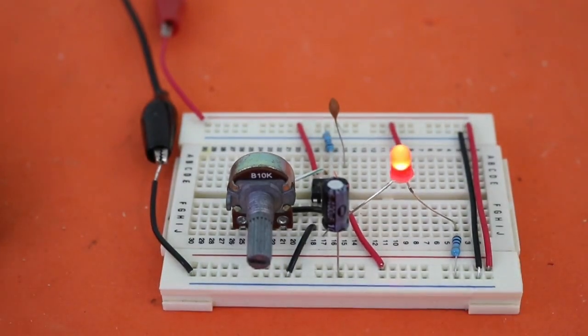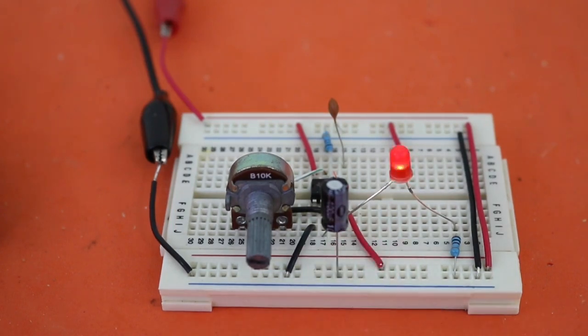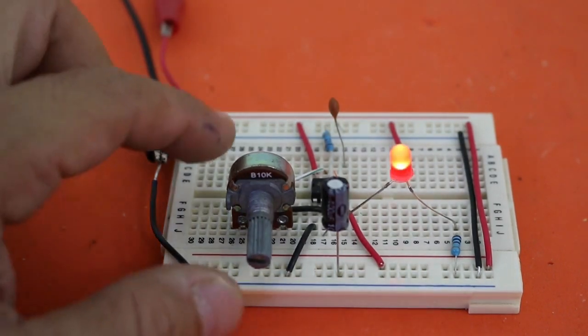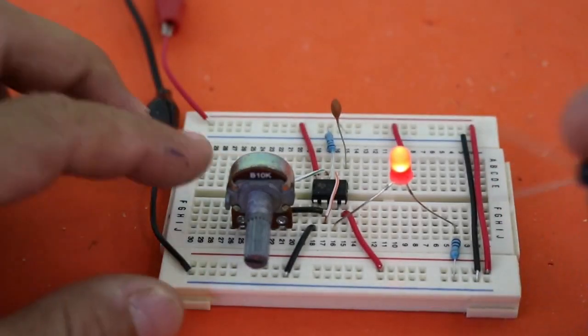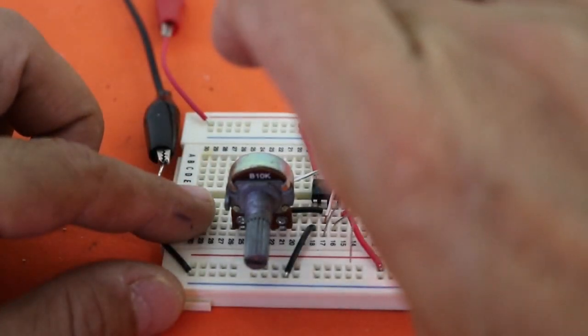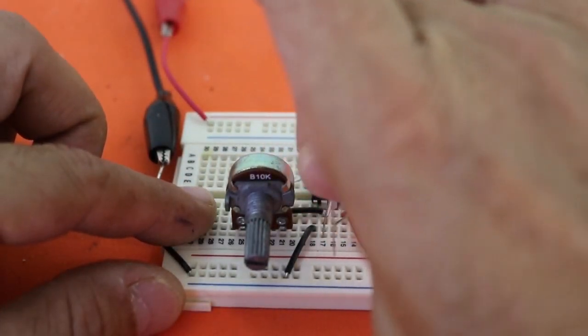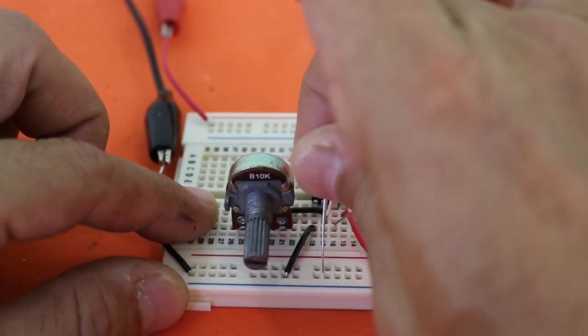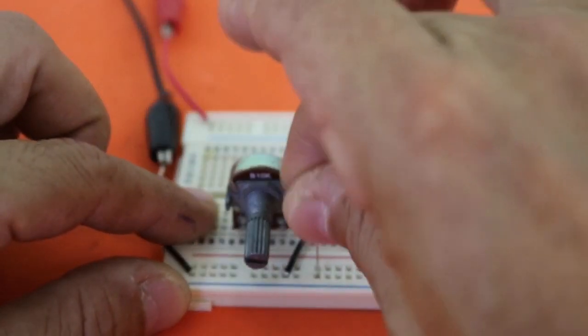And as we mentioned before, the frequency of oscillation is also controlled by this capacitor. I am using here a 100 microfarad capacitor, but if we change it, for example, this other capacitor is 47 microfarads. With less capacitance, the frequency increases.